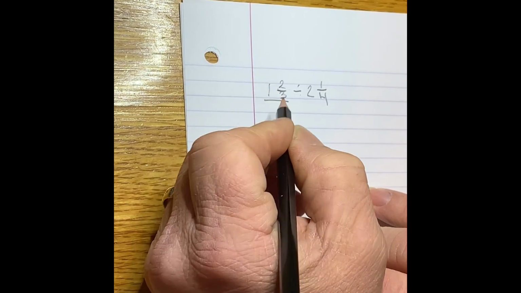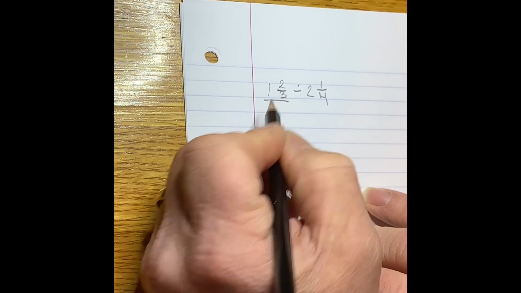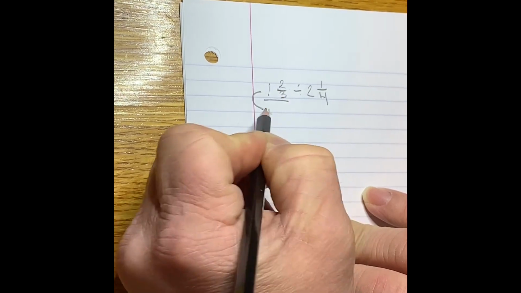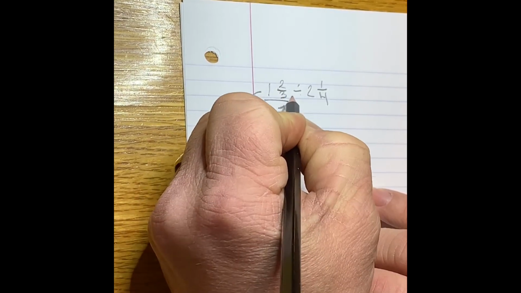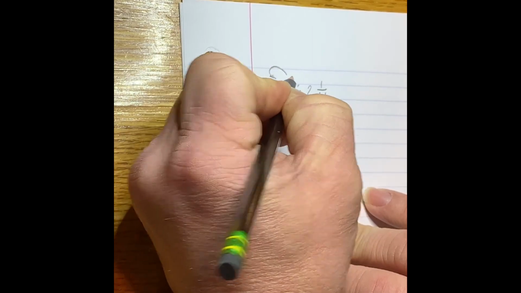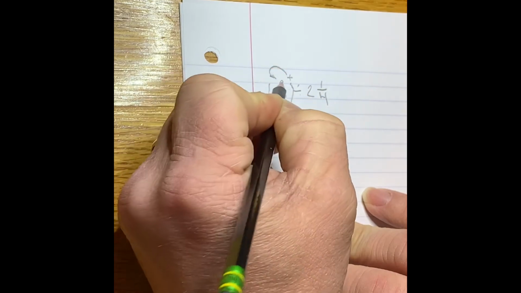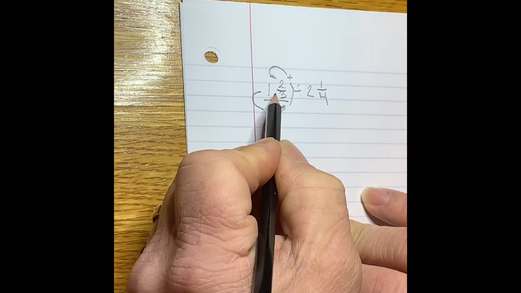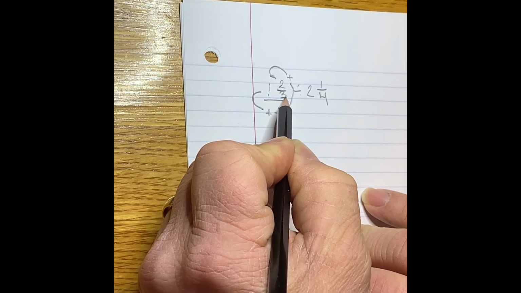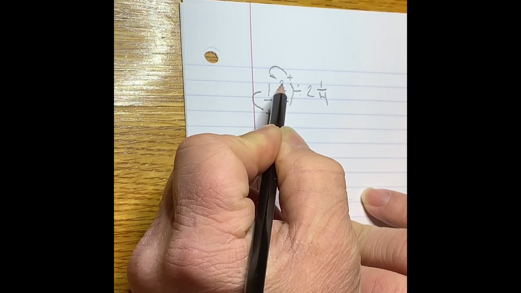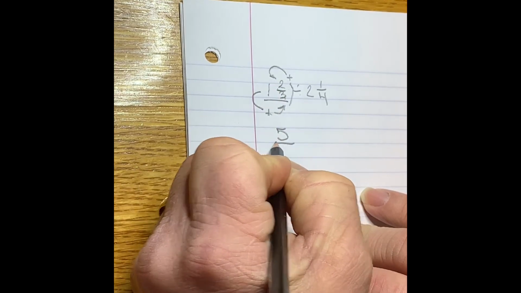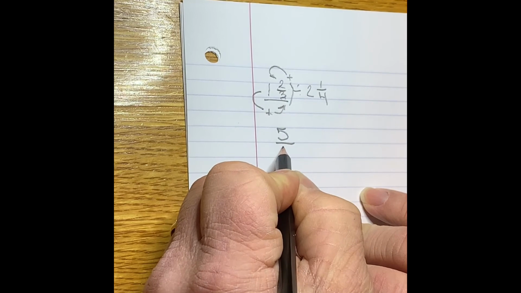We need to convert the mixed numbers into improper fractions. To do that, it's 1 times 3 plus 2. So 1 times 3 is 3. 3 plus 2 is 5. And we keep the denominator.